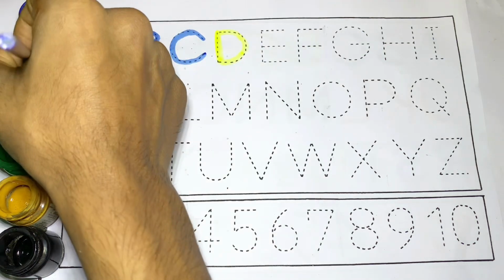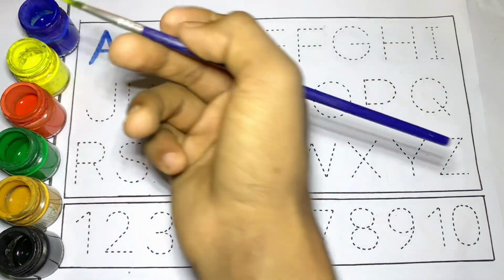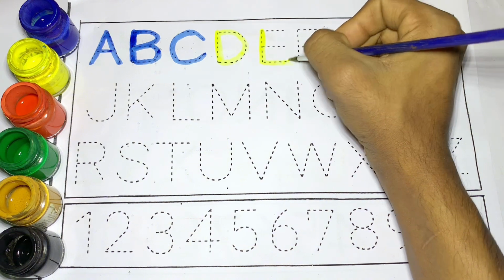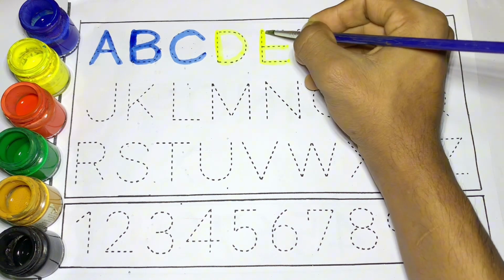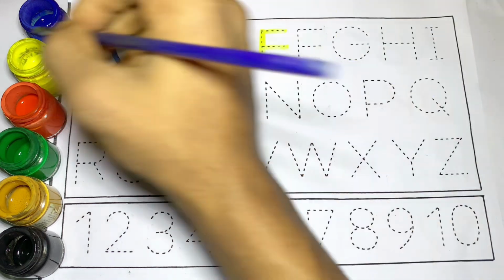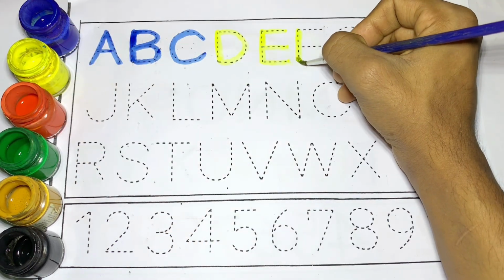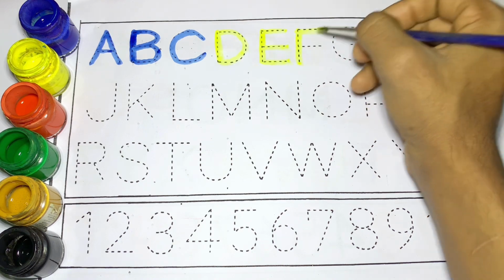Kids again use yellow color and draw E for egg, E for elephant. Kids again use yellow color and draw F for fish, F for fan.